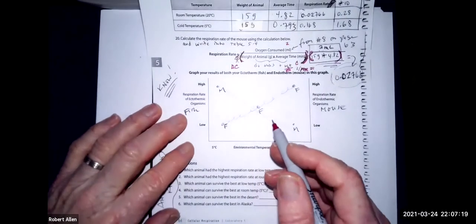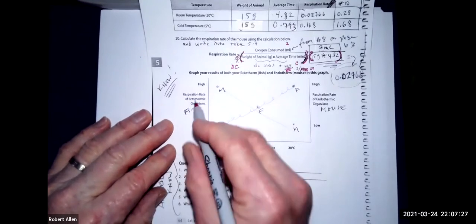Okay, now here's the graph that we want to do right down here. We're going to graph the mouse and the fish on the same graph. Now, don't sweat the details on this graph. It's very easy to see it and go, wait a minute, the units aren't the same on the left and the right side. That's true, they're not. We're going to put the fishy on the left side of this.